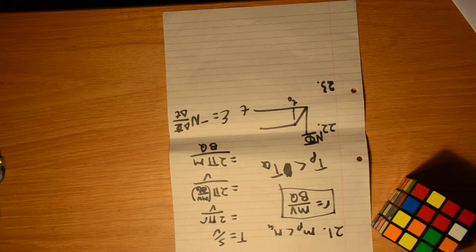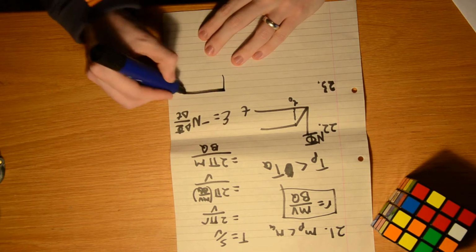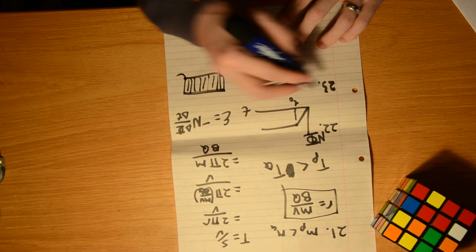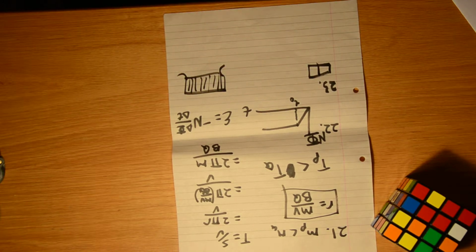Question 23, and we're looking at how the flux changes as we've got a magnet going into a coil. So we start off with a coil, let's say over here. We'll just represent it like this. Here's my coil, and here's my magnet over here. And we start off with it all the way over here. There's pretty much no flux going through it here.